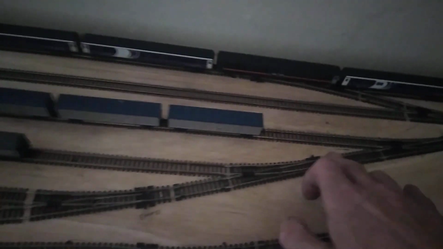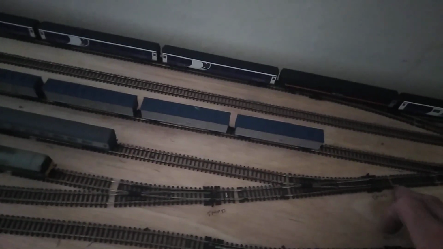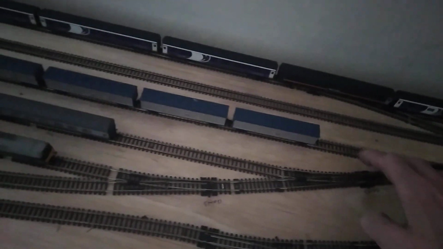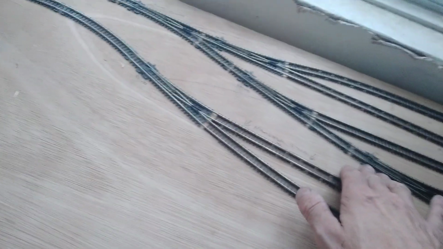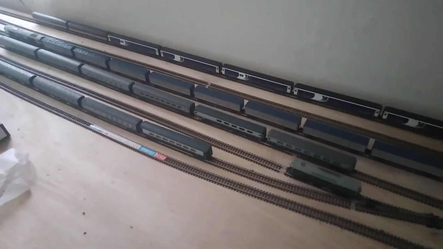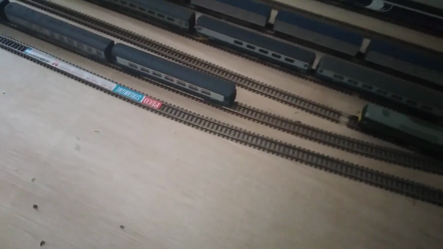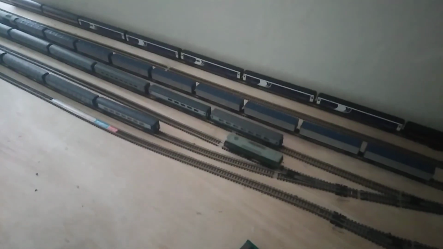That's all because that point is energizing, is picking up power from this track. However, with the two points set against it like that, there we go.